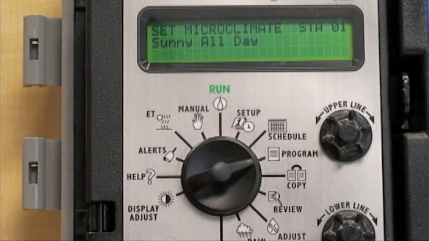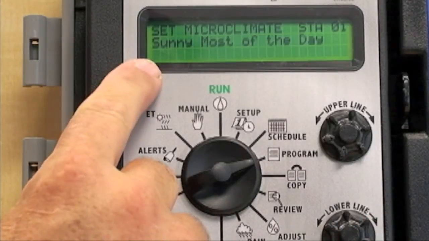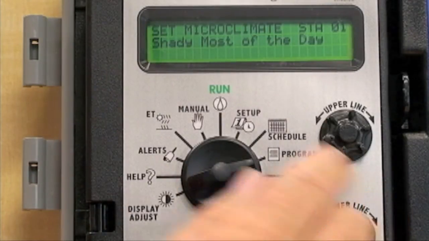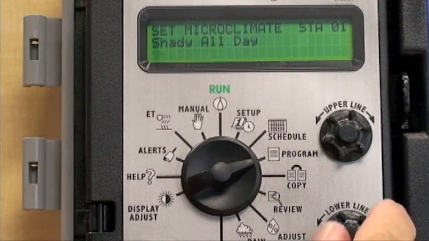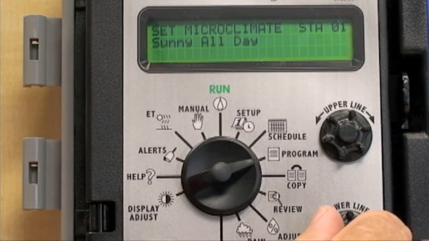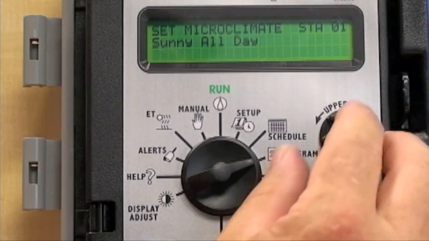And this is where you're going to set the microclimate: sunny all day, sunny most of the day, shady most of the day, shady all day. I'm going to select sunny all day. That means that no trees are obstructing the sun, and it is going to get full sun all day, which is going to be the maximum water requirement.